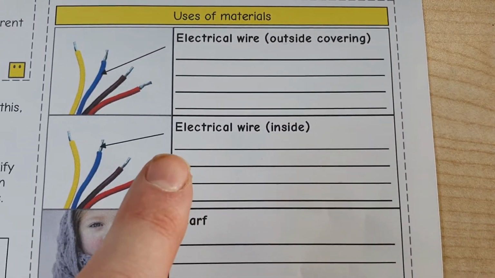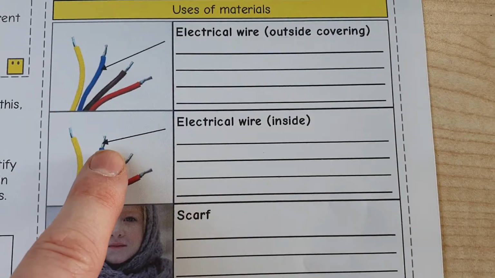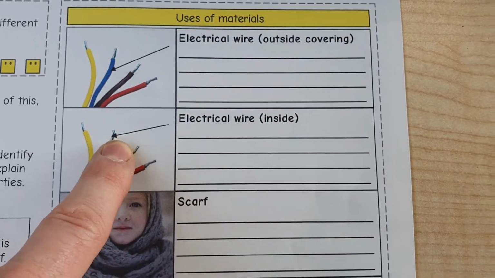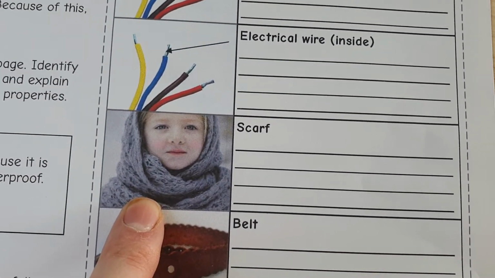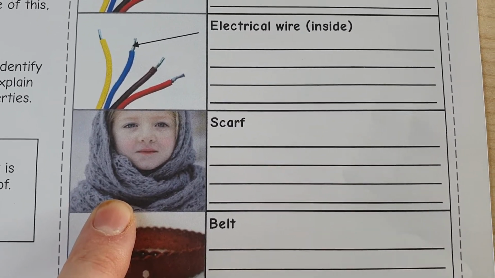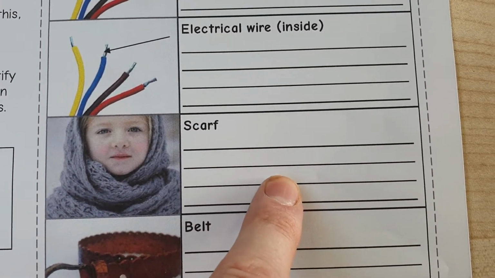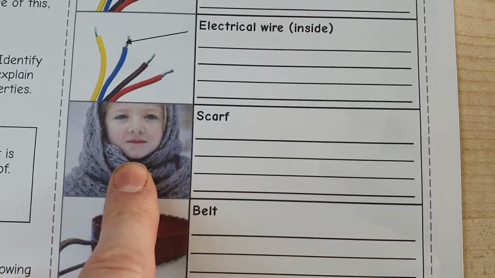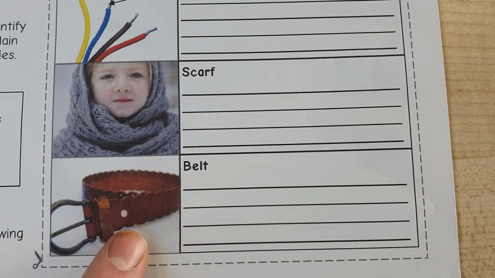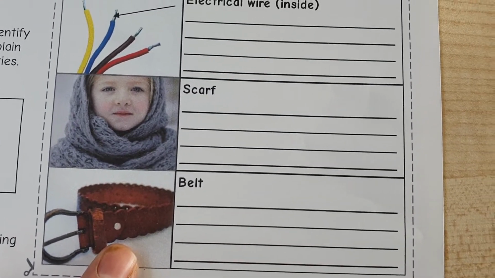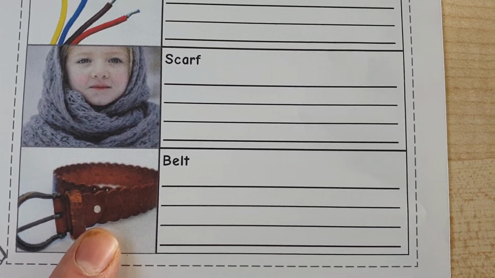Now inside the electrical wire, traditionally made of copper. Why is that good? A scarf. So scarves can be made of wool, they could be made of polyester. Why is that good? What does it help it do? What's its main purpose? So think about the properties, and then the leather belt. Again, think about its purpose and the properties.